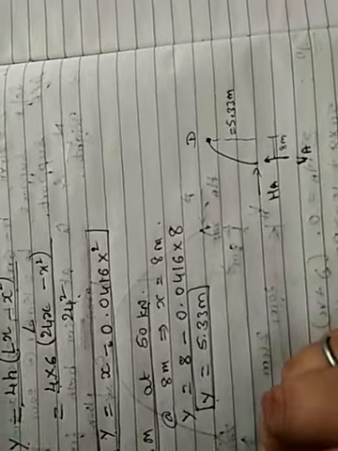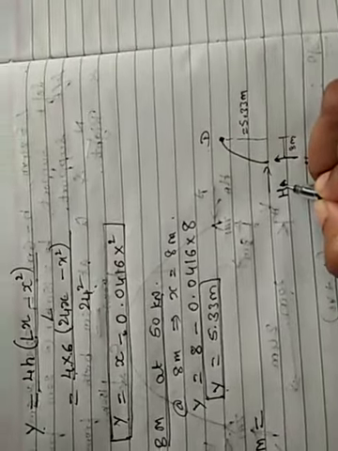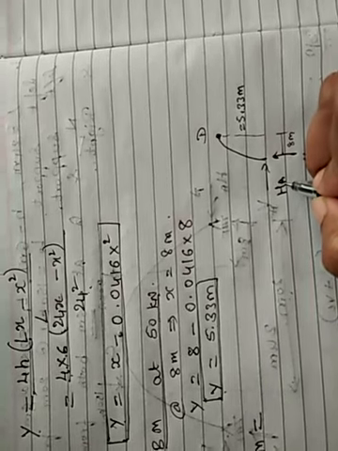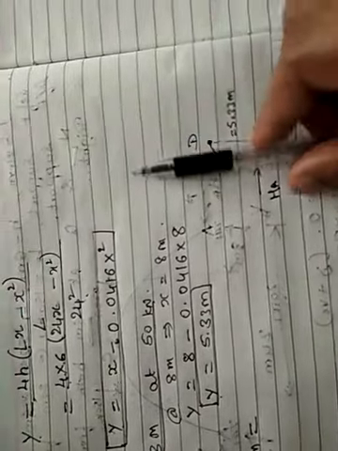So now we will calculate the bending moment at 50 kilonewton. Bending moment is equal to, so HA we have calculated already. HA is equal to 83.334. So this is acting upward.